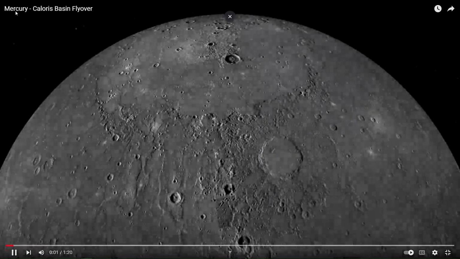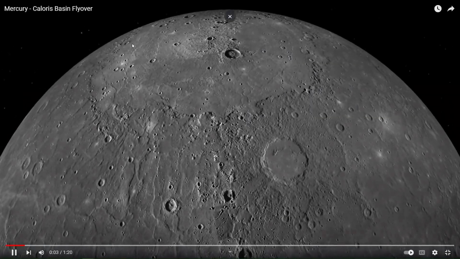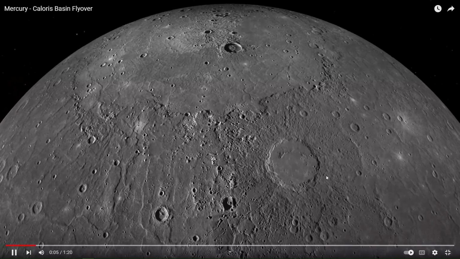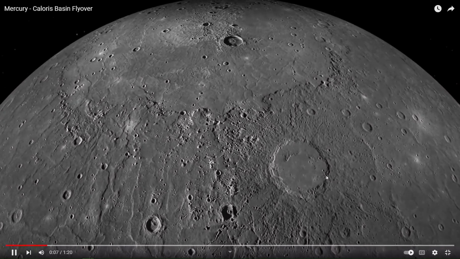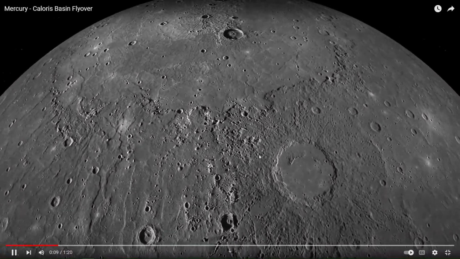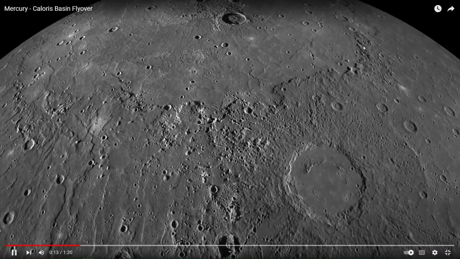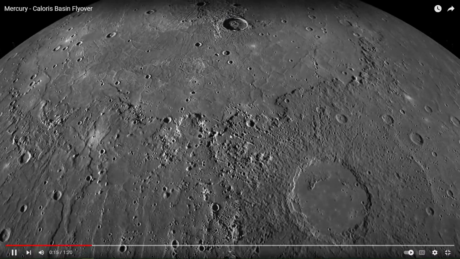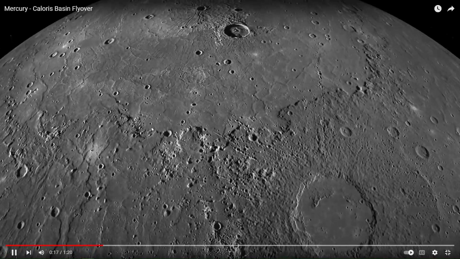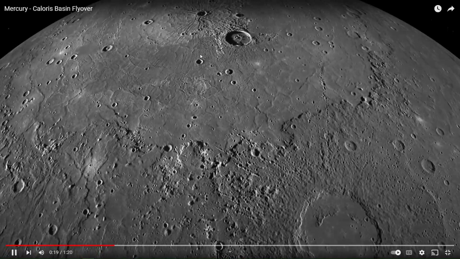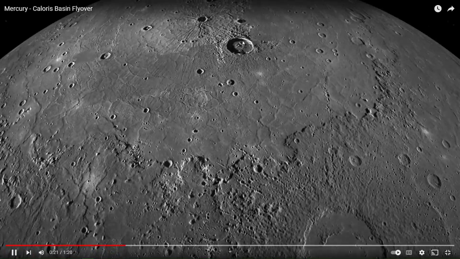Now let's look at the video of the Claris Basin flyover. You can see that is a map from, I believe, the Messenger spacecraft. Once we fly closer to this basin, you can see this is a very, very large area. Even inside this basin, there are a lot of craters, right?